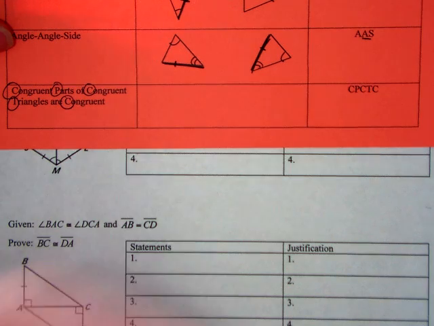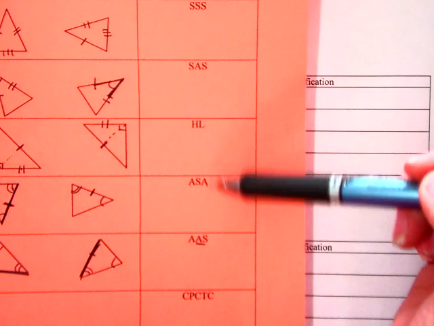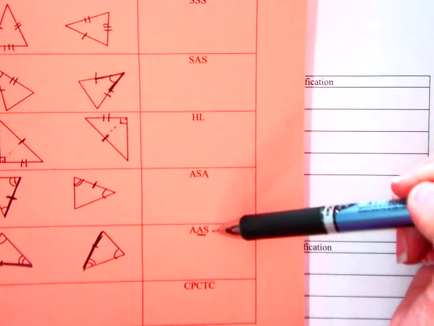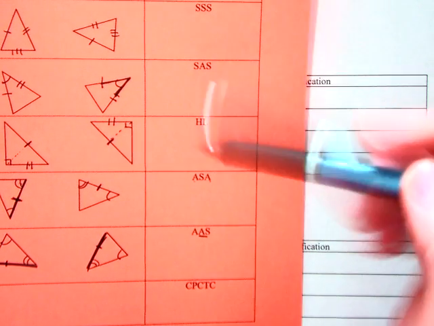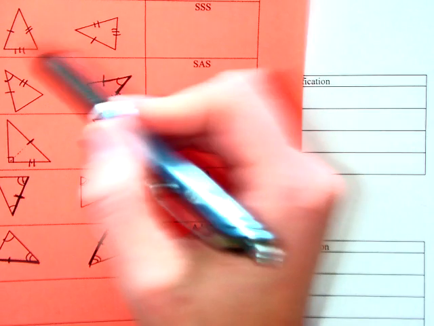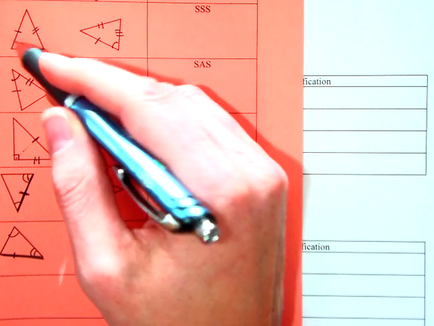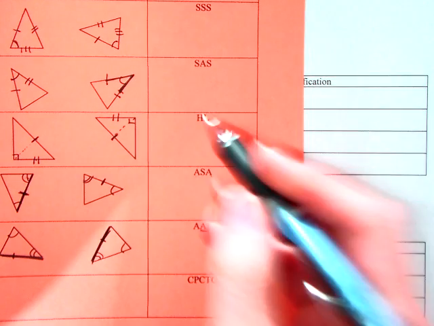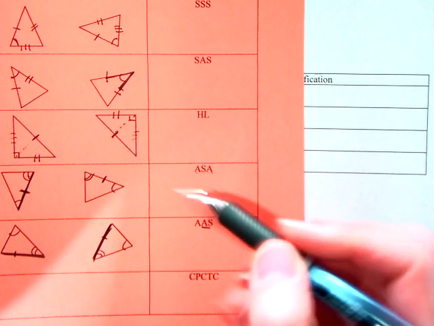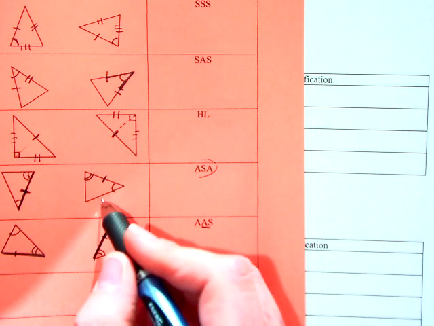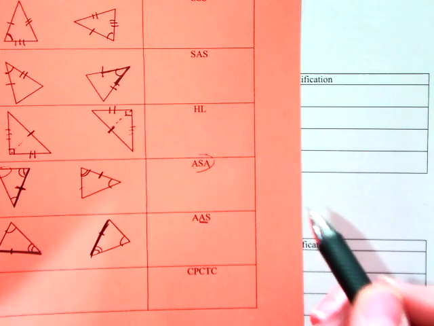What it means is once I get triangles congruent using any of these 5 ways, once I prove that, then it means that the remaining parts of the triangles are congruent. So if I manage to prove that 2 triangles are equal because of side, side, side, then it means that their corresponding angles are also congruent. Or once I prove HL, then it also means that third side. So anytime I can finally get my triangles congruent, it means that the last bits of information that are missing on the triangle have to be congruent as well.